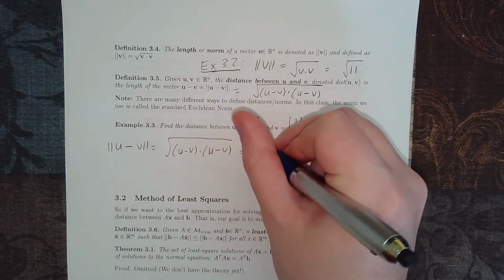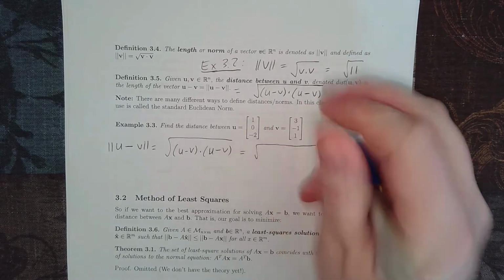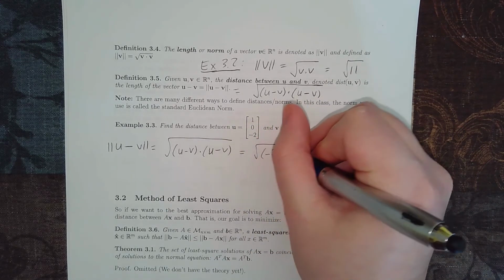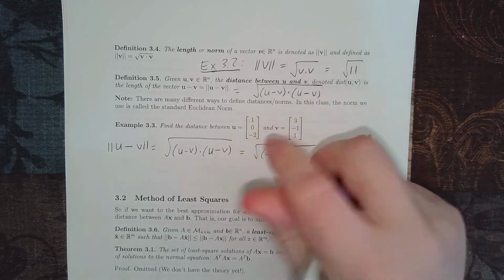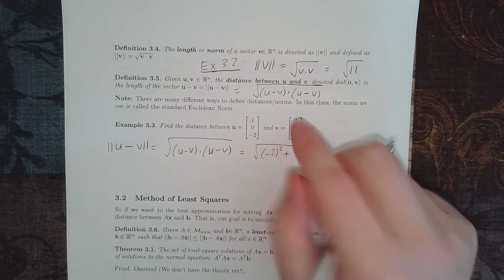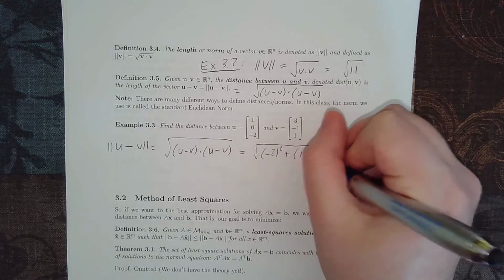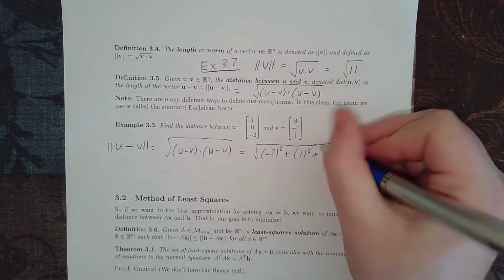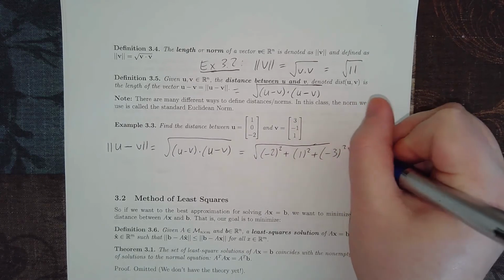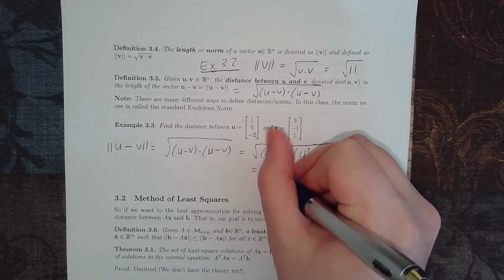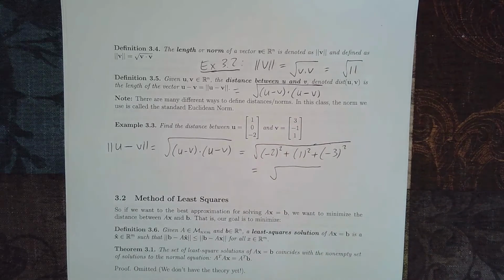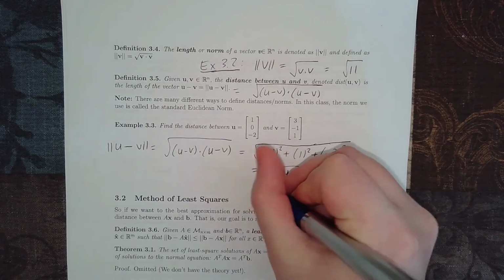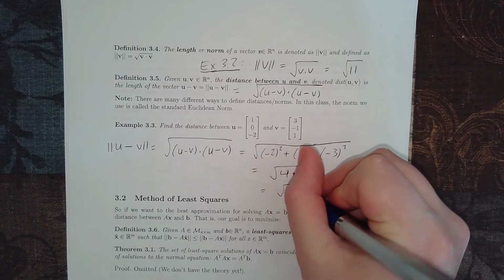And so that'll then become the square root of 1 minus 3 is negative 2, so negative 2 squared, plus 1 minus negative 1 is 1, so plus 1 squared, and then plus negative 2 minus 1 is negative 3, so negative 3 squared. So we have the square root of 4 plus 1 plus 9, and so that's just going to be the square root of 14.